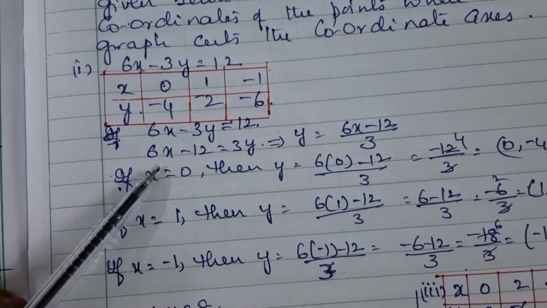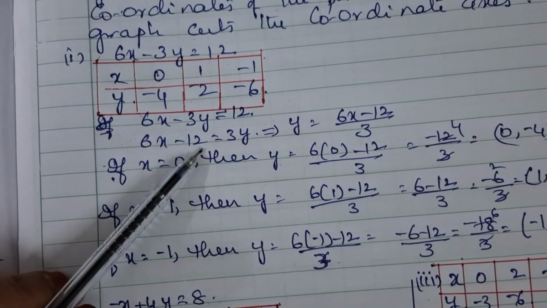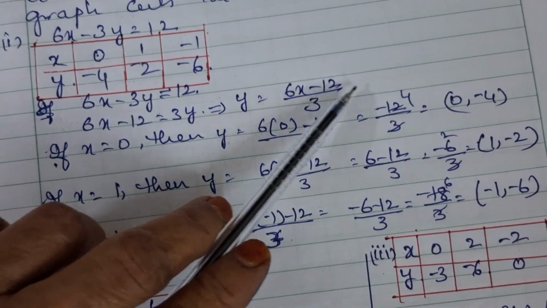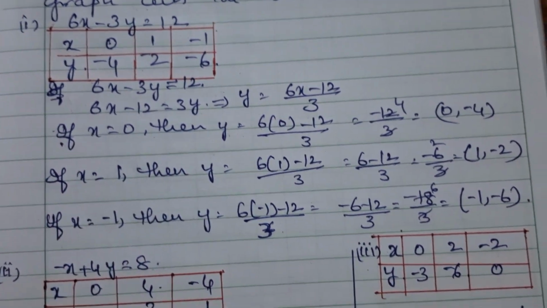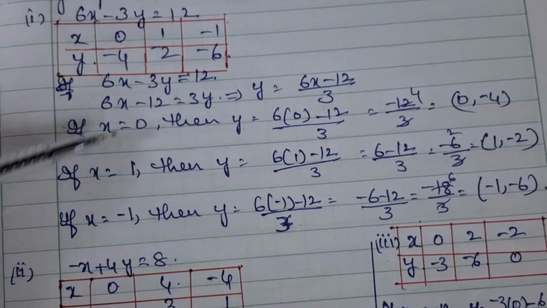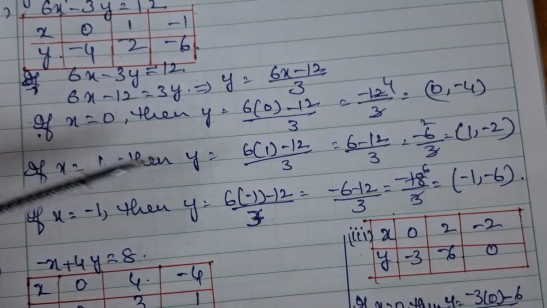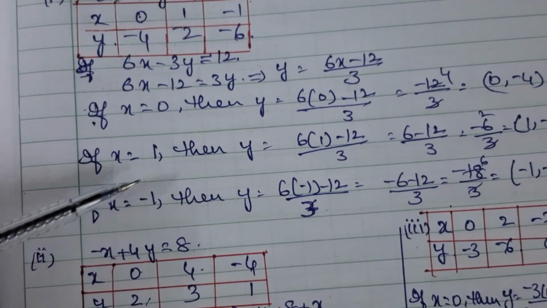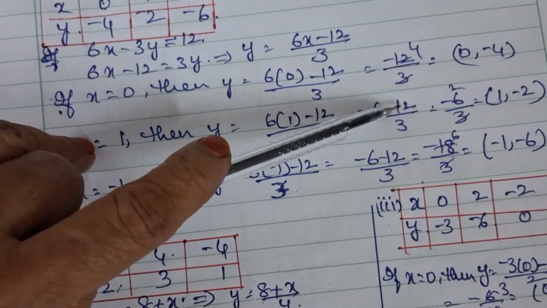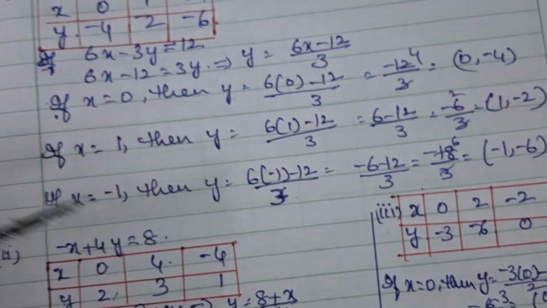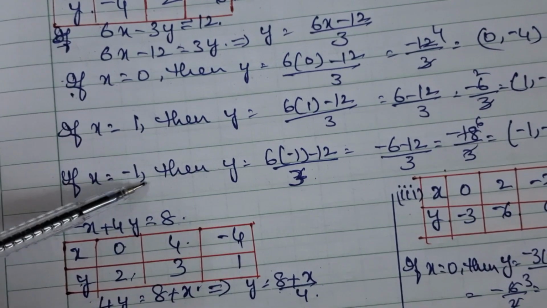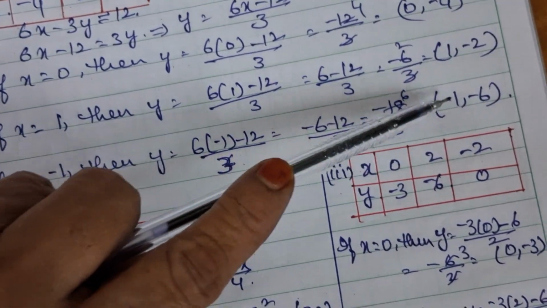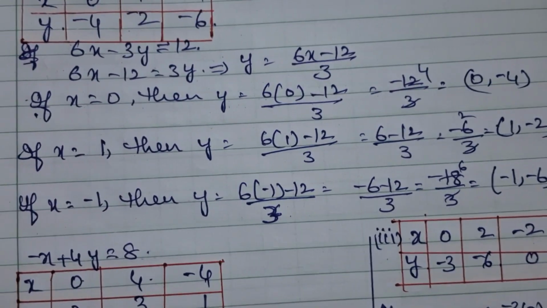That means what, children? 6x minus 12 is equal to 3y, or y is equal to (6x minus 12) by 3. So I took three values for x: 0, 1, minus 1. When x is 0, y is minus 4. When x is 1, y is 6 minus 12 by 3, that is minus 2, so 1 comma minus 2. When x is minus 1, 6 into minus 1 is minus 6, minus 6 minus 12 by 3, minus 18 by 3, that is minus 1 and minus 6.